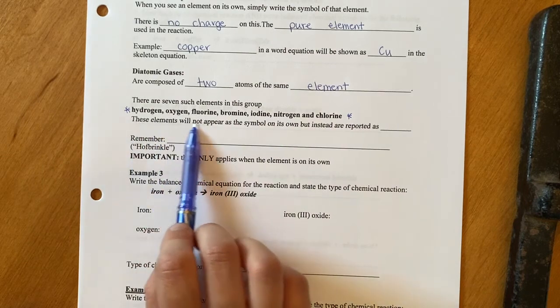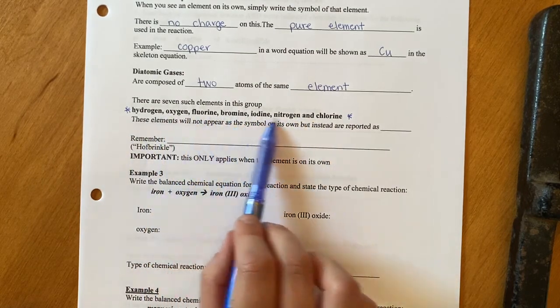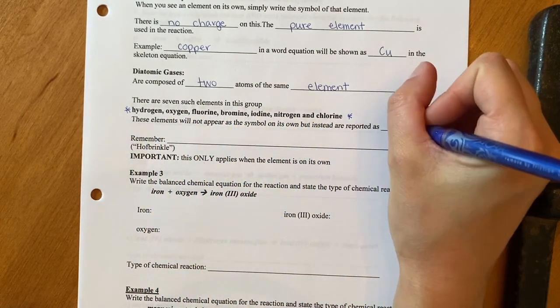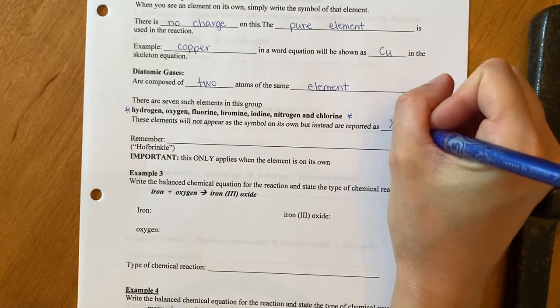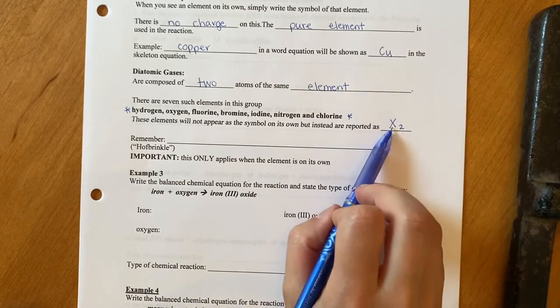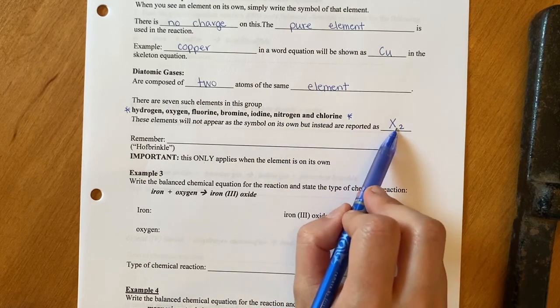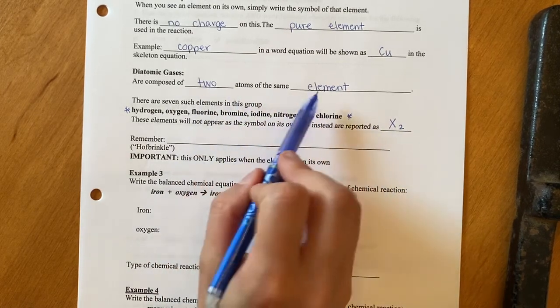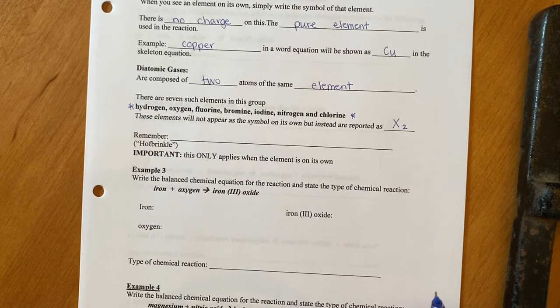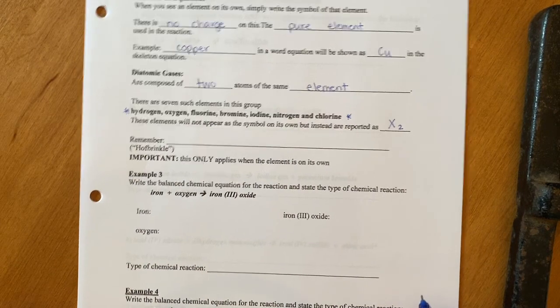When any of these are written in your word equation, you would represent it in the skeleton equation as the symbol, so Cl or N, but with a subscript 2, because it's two atoms stuck together. That's how the element exists in its pure form.